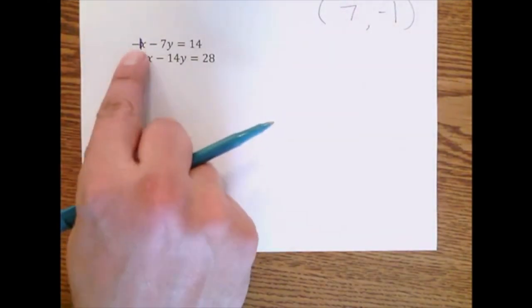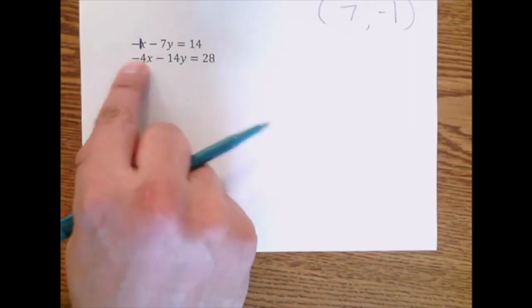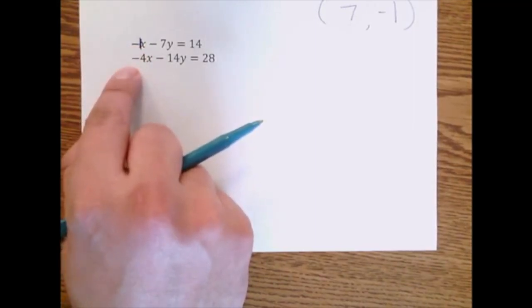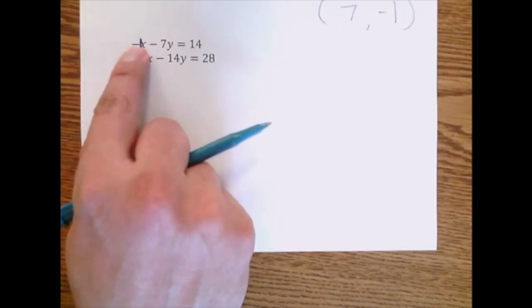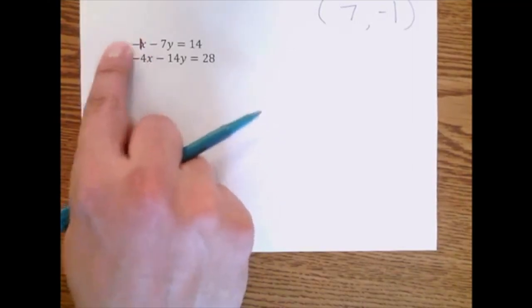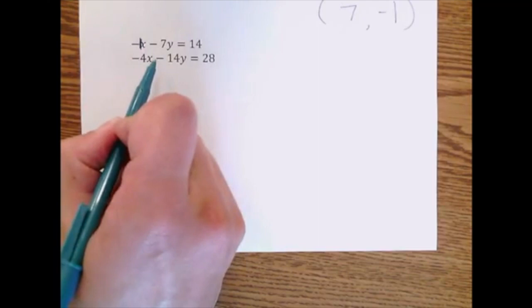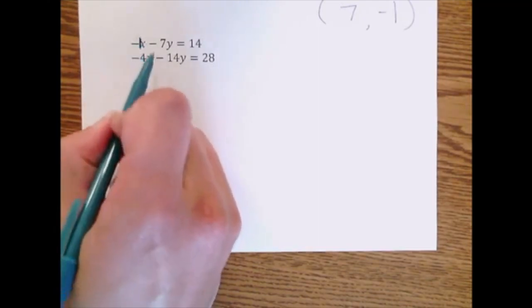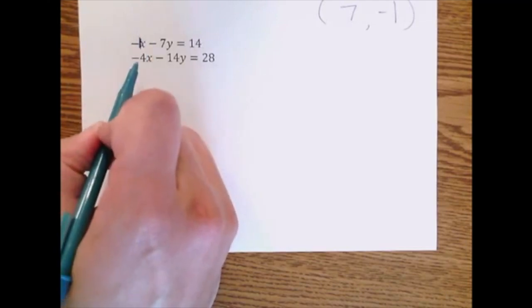So you have to think, what would I multiply this by, or maybe even both, to get them to match up? I bet I can get this top number to a positive 4, while this bottom number is already a negative 4. So what can I multiply the top by to get a positive 4x here? Because I already have a negative 4x down here. If I have a positive 4x here and a negative 4x there, they would eliminate.